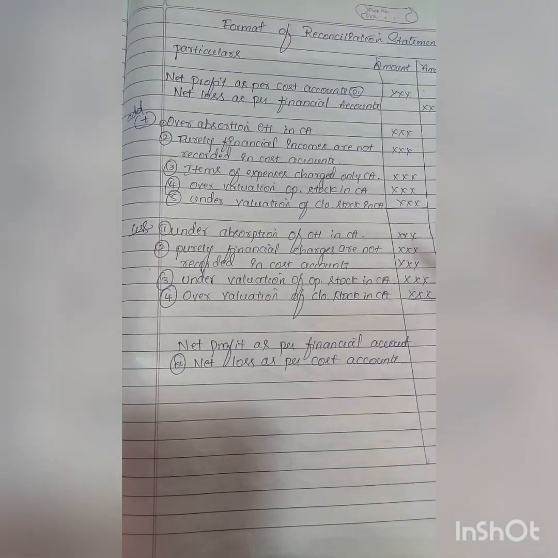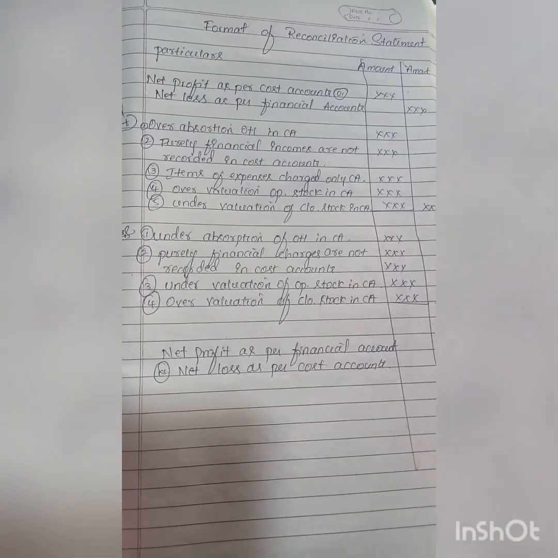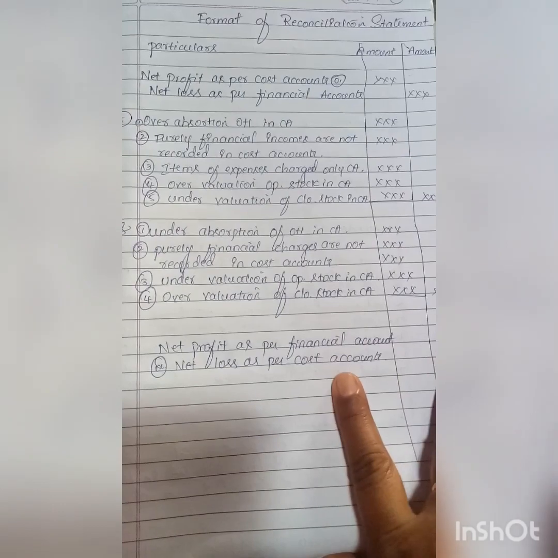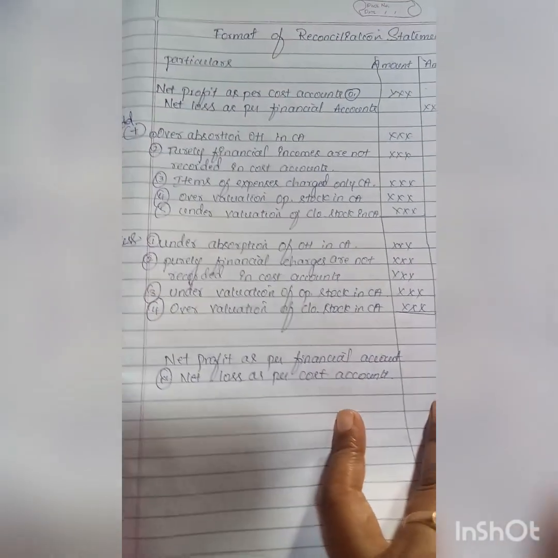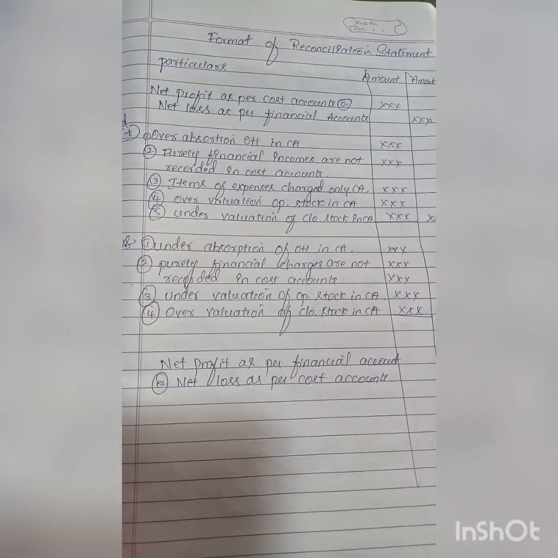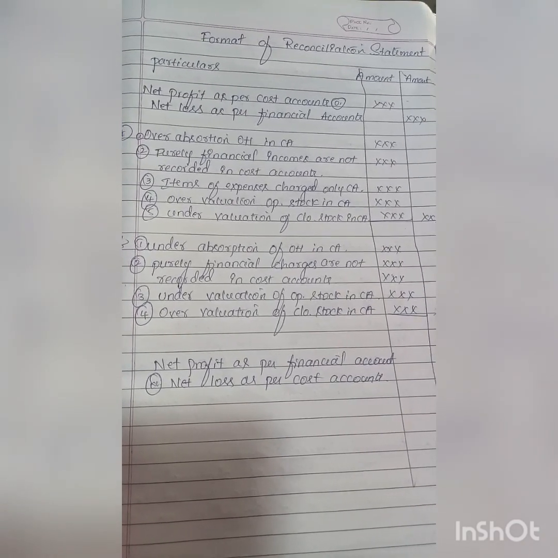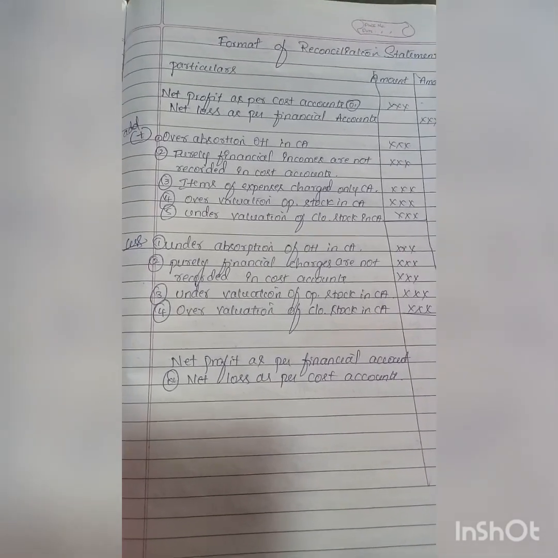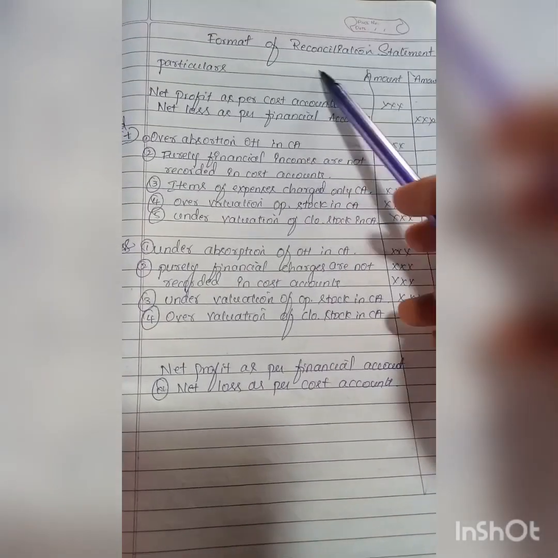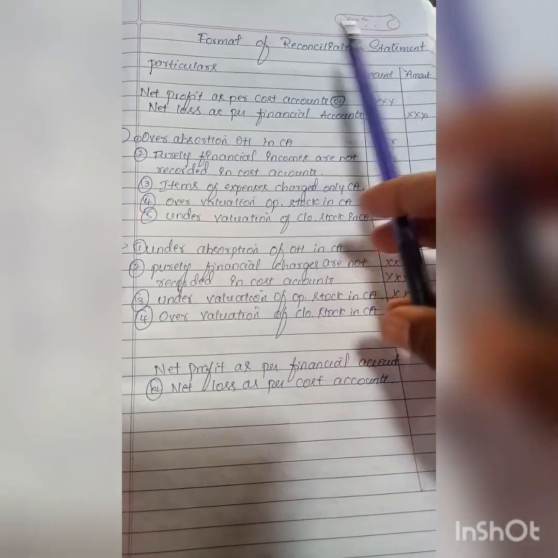Hello everyone. We discussed in the last class what the financial expenses are, and why we are getting different profit or loss in both sets of accounts, I mean in the cost accounts as well as in the financial accounts. What's the reason? We are yet to know. Now let us move to the format of the reconciliation statement.